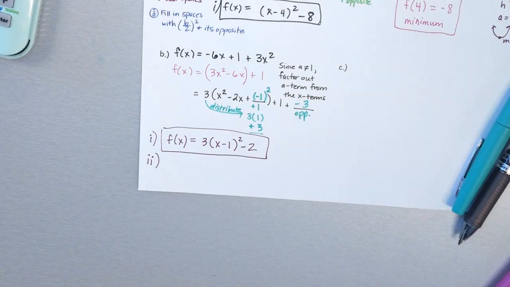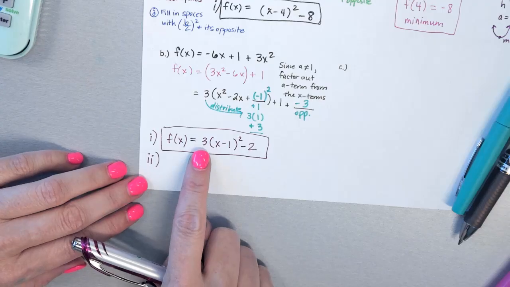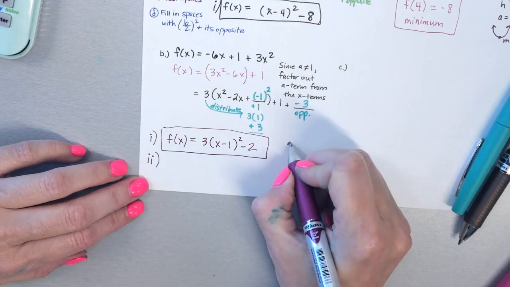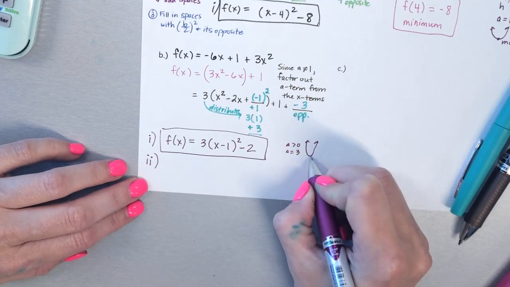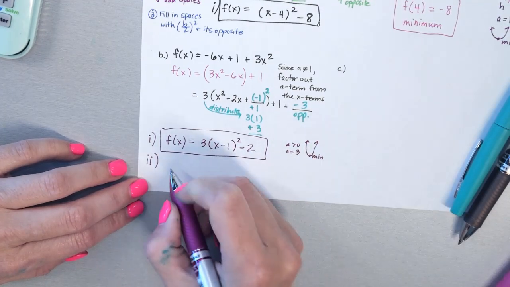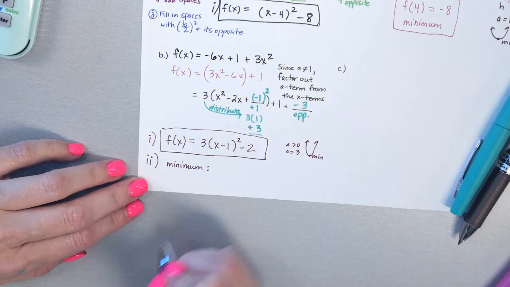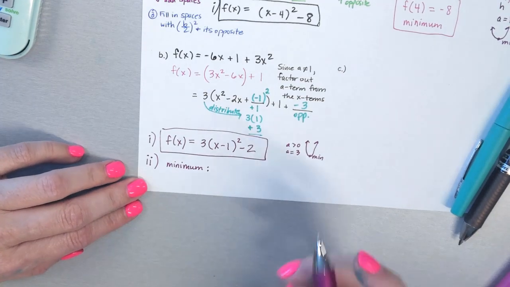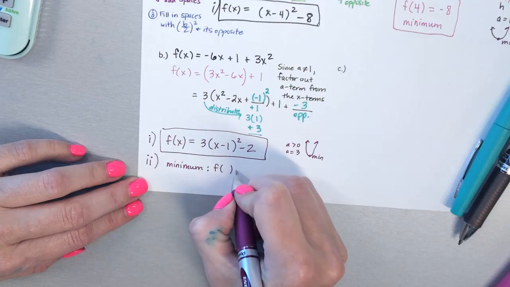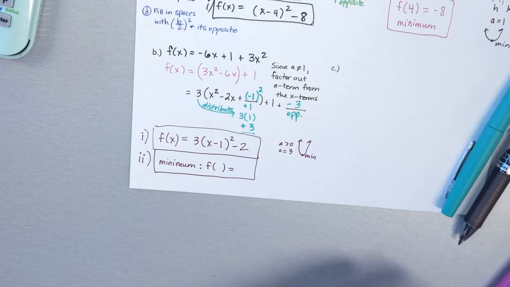Okay, for part 2, we're going to say if it's a minimum or a maximum. So we always look at this a value. The a value is positive because this time it's 3. And we know it opens upward, which creates a minimum. So we can just write that it's a minimum. You'll commonly see it like this. It'll be minimum and then a colon and then f of something equals something. Can you guys fill in those blanks and we'll check it together?